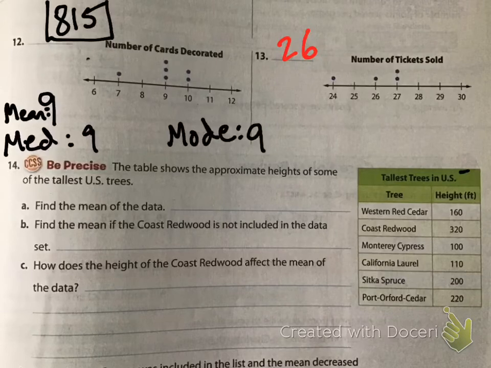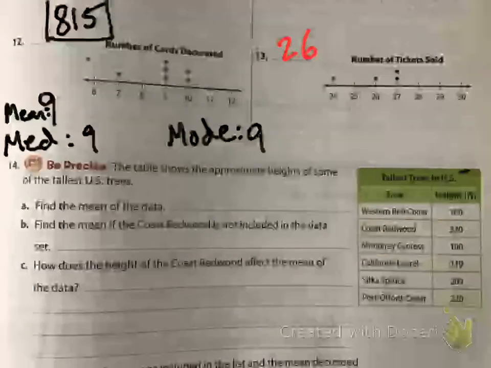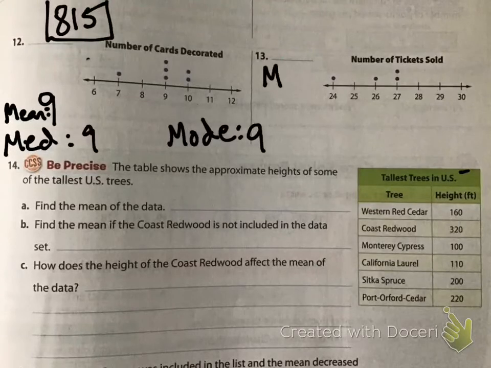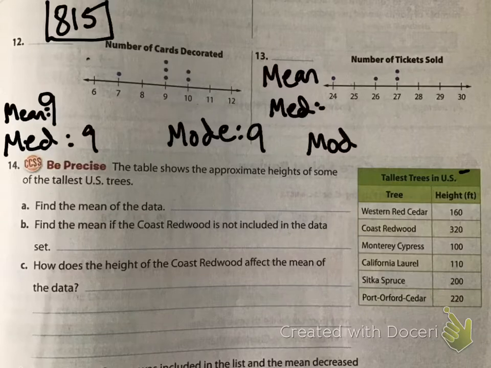Now, what would our median be? This one's trickier. Let's actually look here. I want us to get this down because sometimes this is easier. Mean, median, and mode. My favorite is mode. It's definitely the easiest to get.